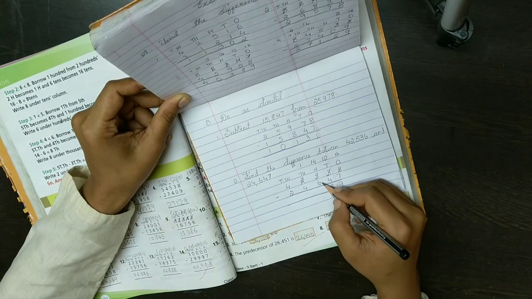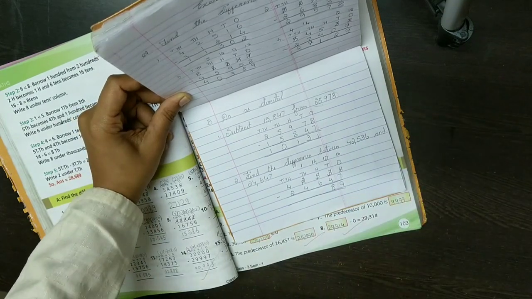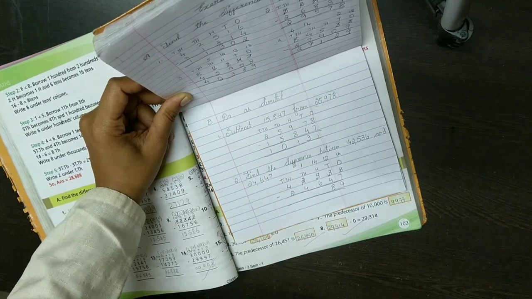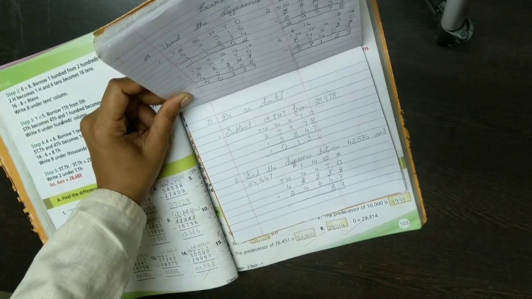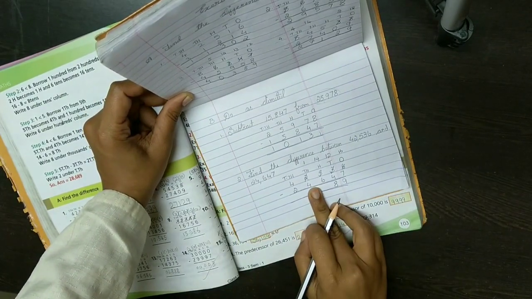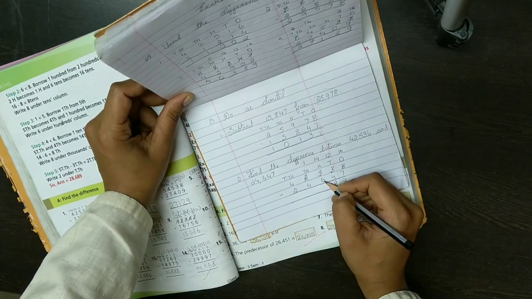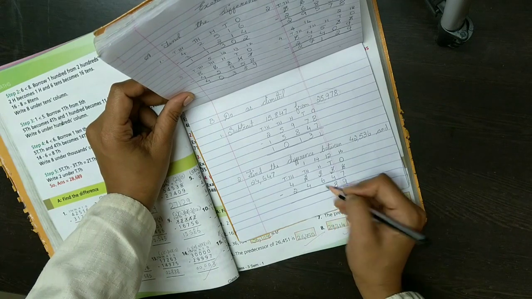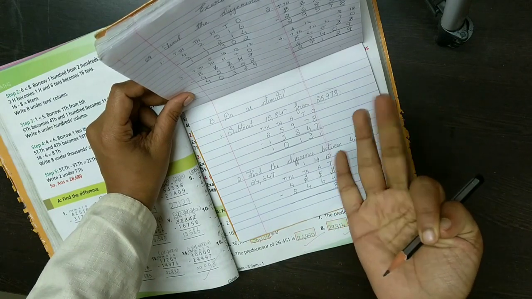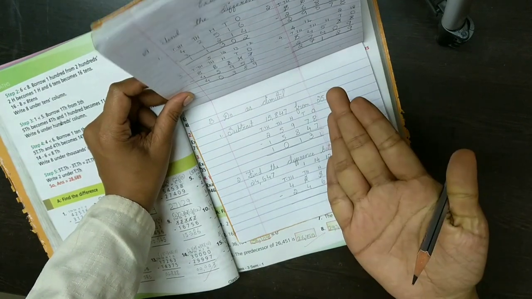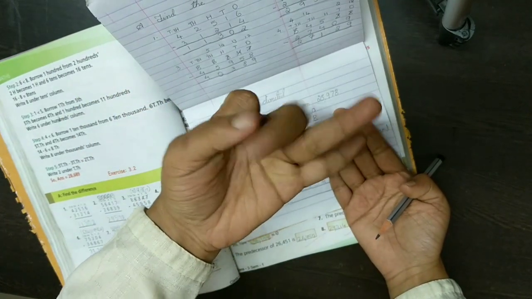Now 14 minus 6. So let's count. After 6, 7, 8, 9, 10, 11, 12, 13, 14.